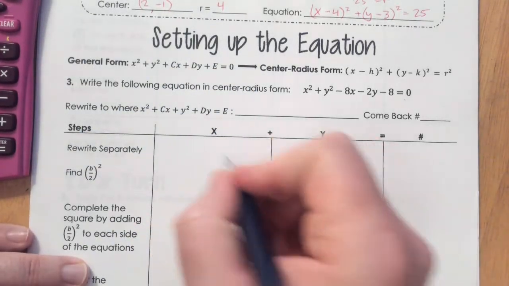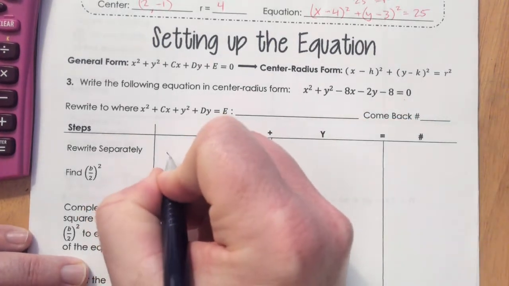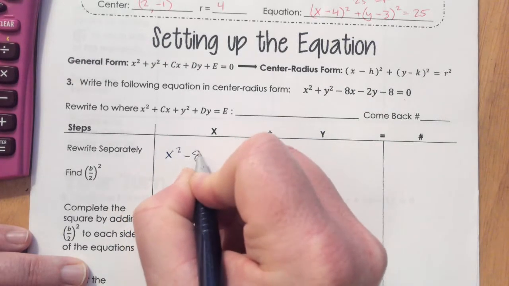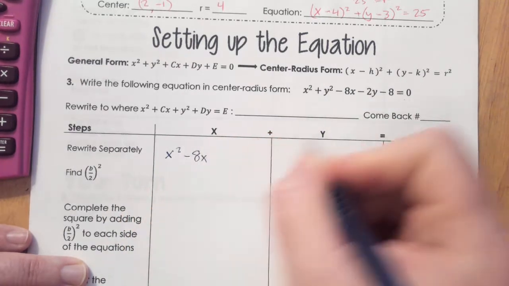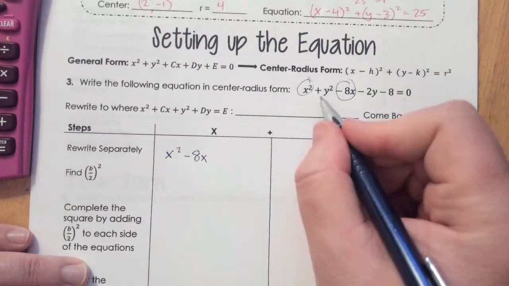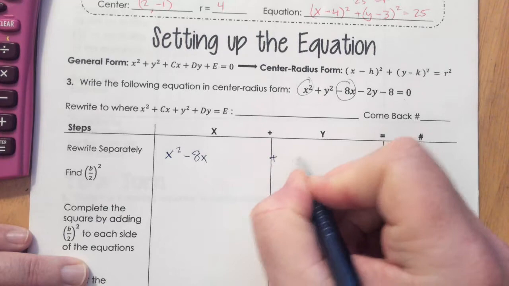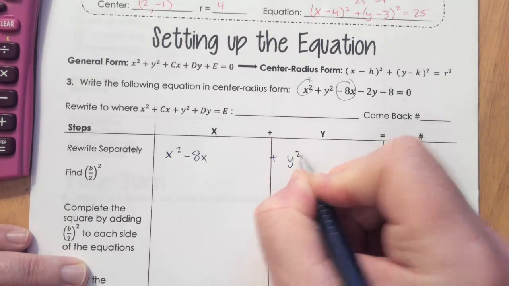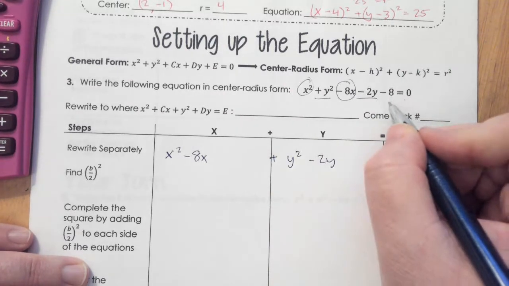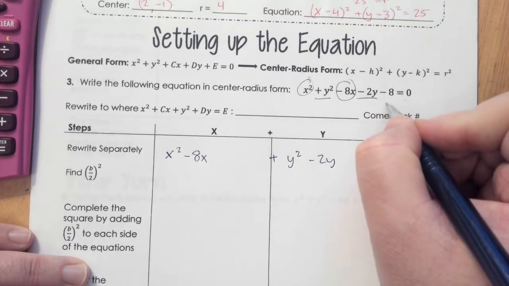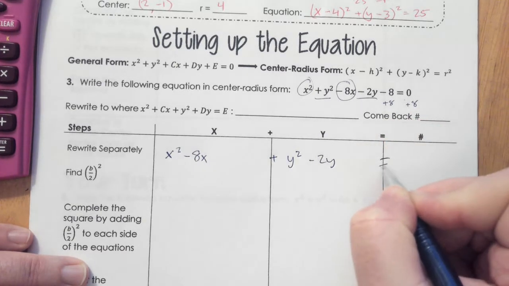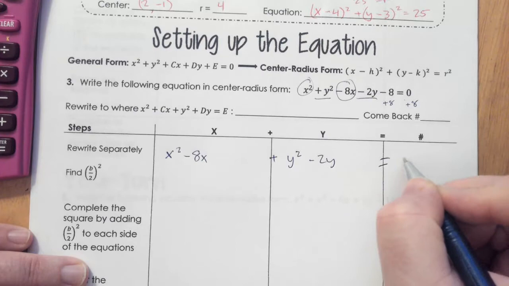All right, so first of all, I'm going to take all the x's. So x squared, and we have a minus 8x. So I took care of this one and this one. And then I still have a plus y squared minus 2y. Now I want to throw this number onto the other side. So how do you move that? You would add 8 to both sides. So that's equal to a positive 8.